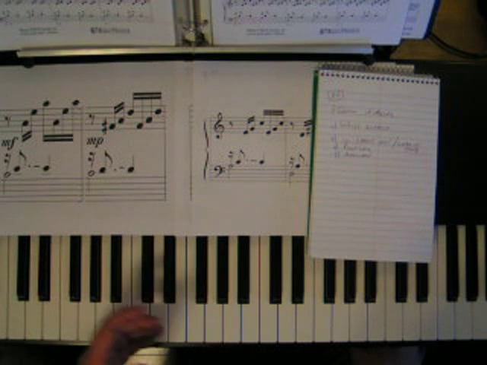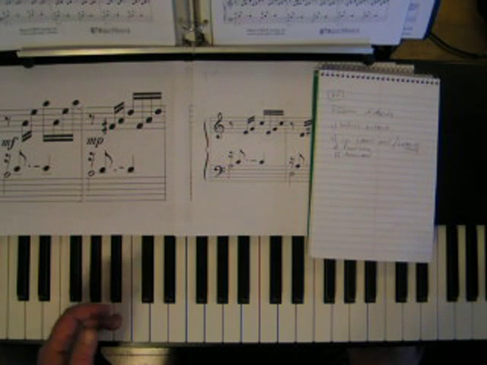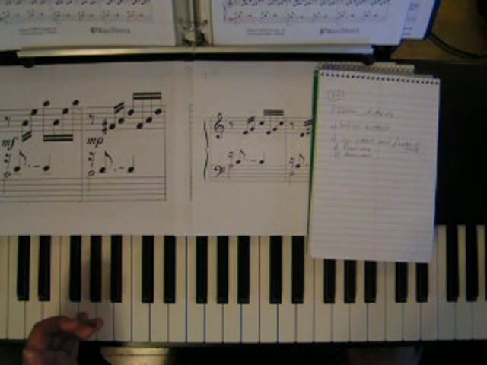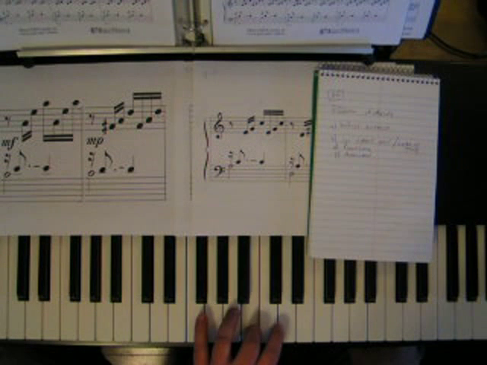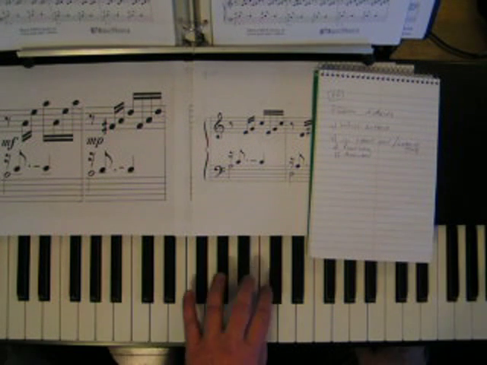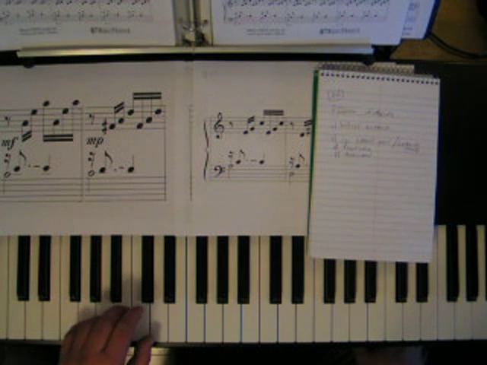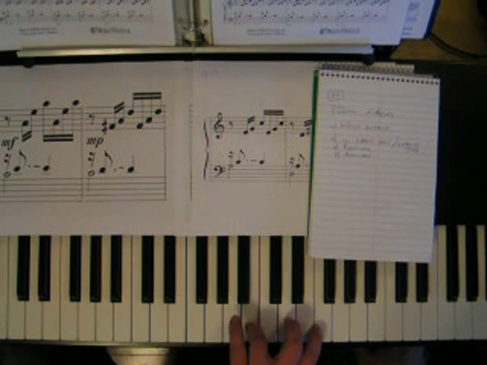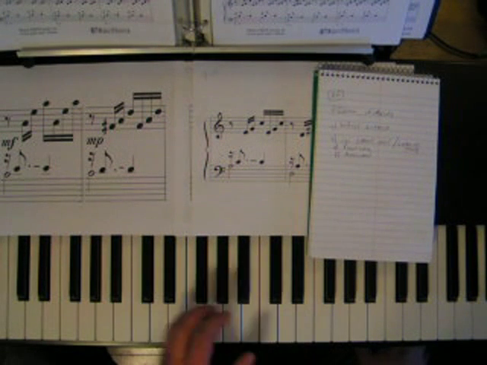Excuse me, I'm just playing random notes here. But the point is, with a wrist rotation, if I want to reach, say, the distance of a 10th, which would be an octave plus a third, so from G to this B, I can do it like this. But it's a whole lot smoother if I go like this with a wrist rotation.